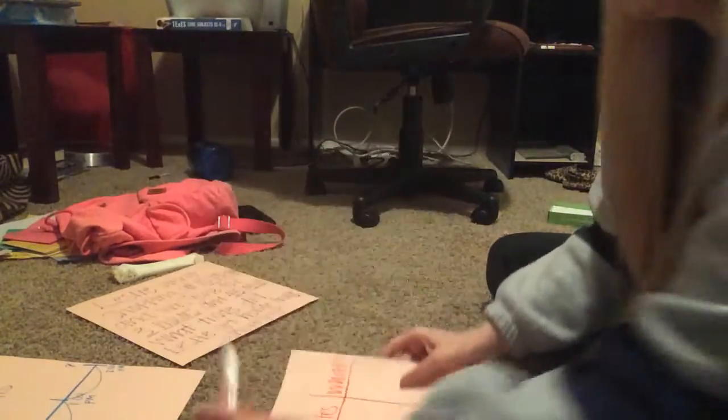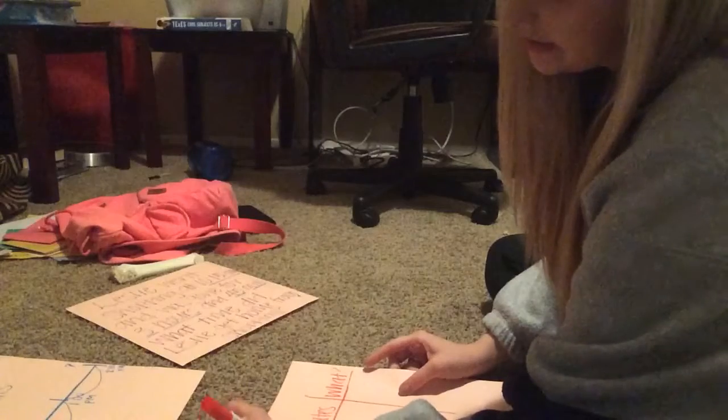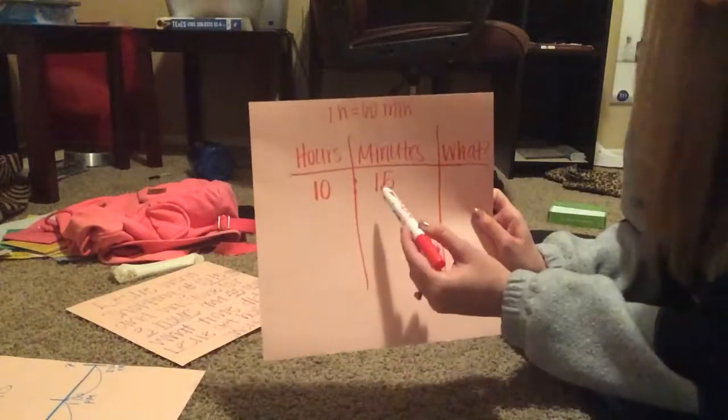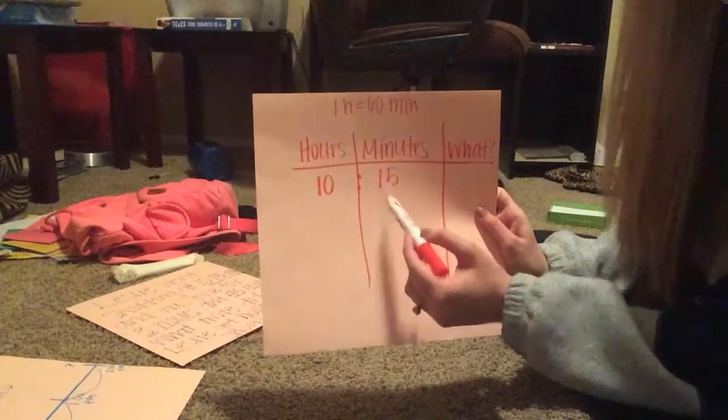Okay, so 1 hour equals 60 minutes. We know 1 hour equals 60 minutes, so what do we have to do to this 15 to get our 60? Well, that's what I'm going to do over here in my third column.